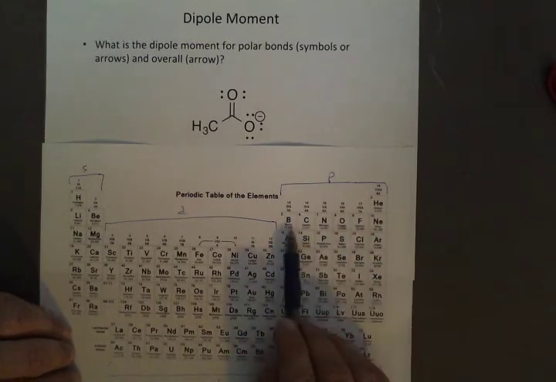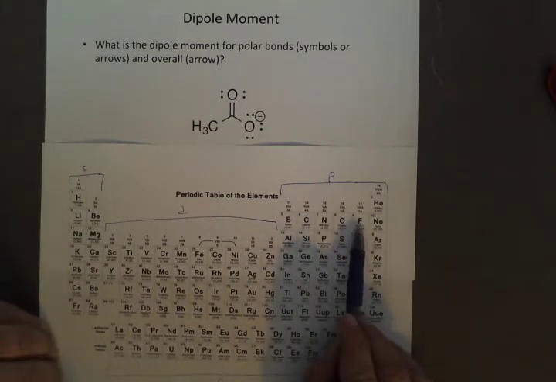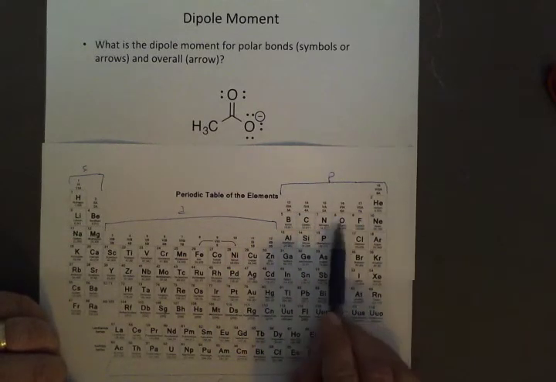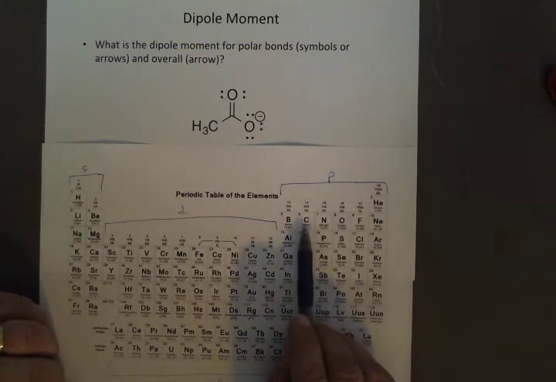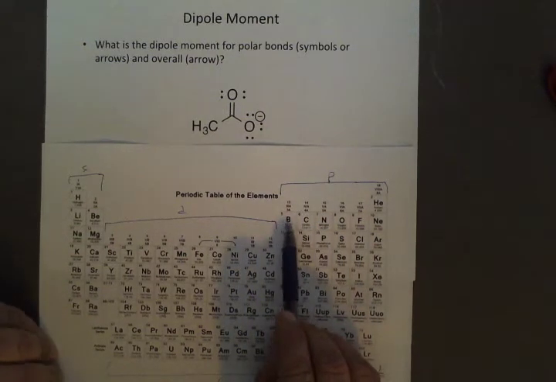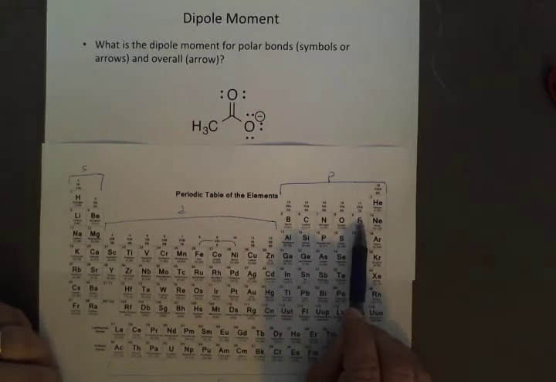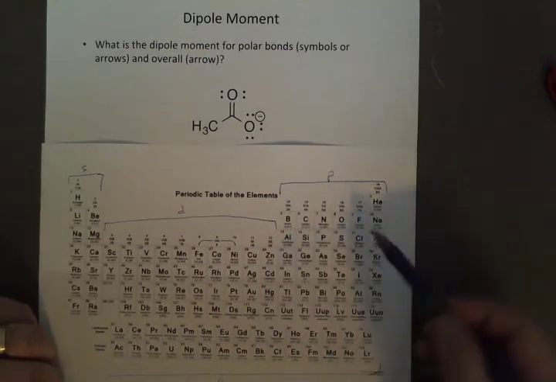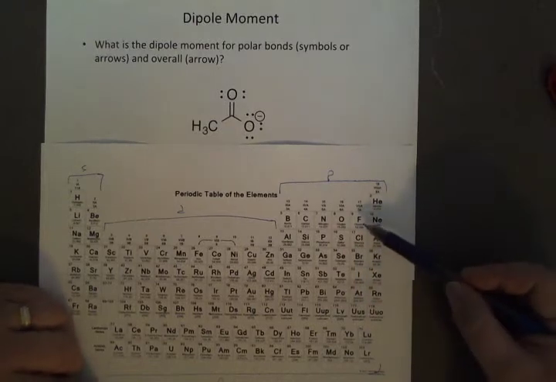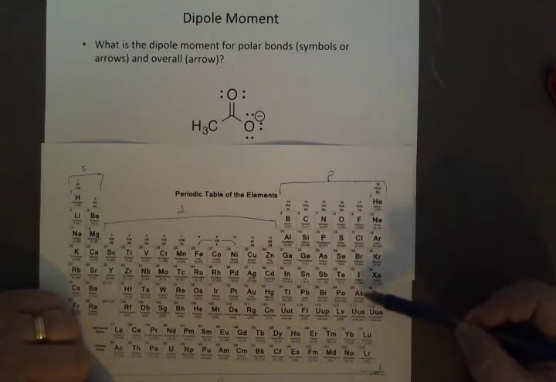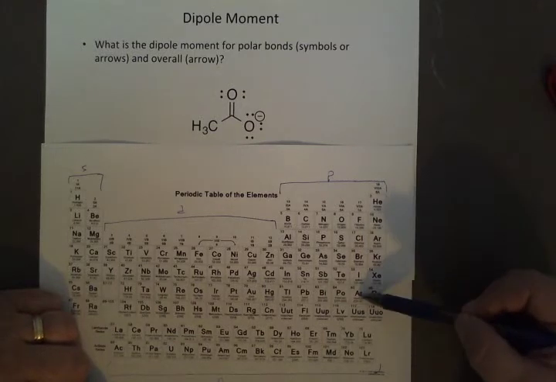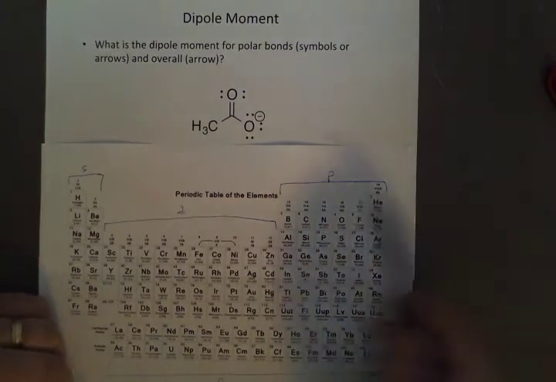So going across, electronegativity is fluorine, oxygen, nitrogen, carbon, boron. Of these 5, boron's least electronegative, but fluorine is the most. And going down, fluorine's going to be the most, astatine is going to be the least electronegative. So you just have to look.